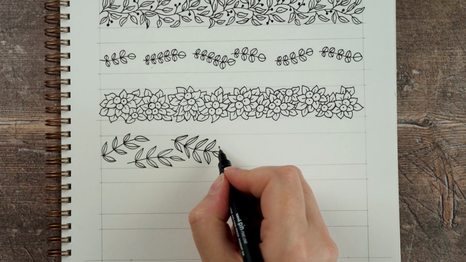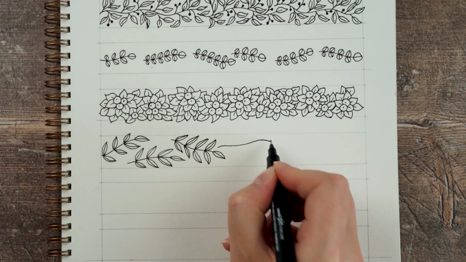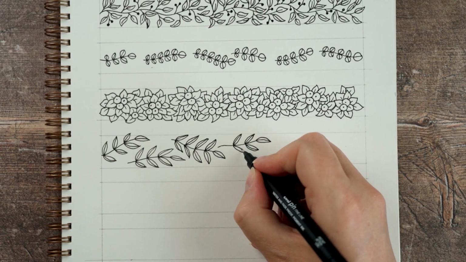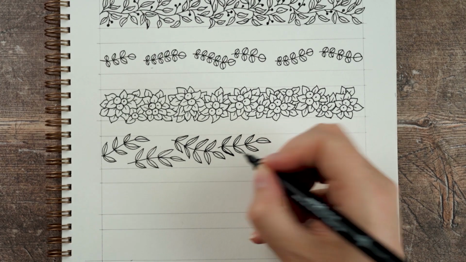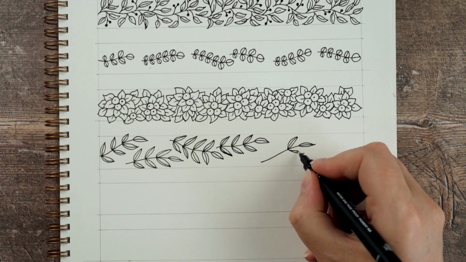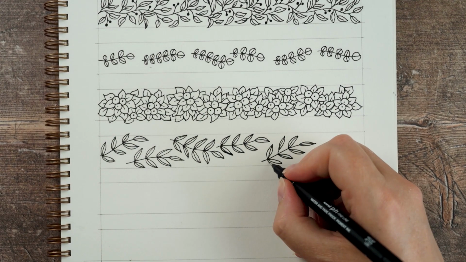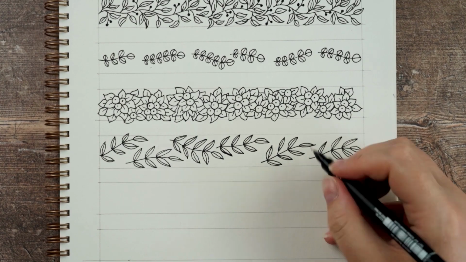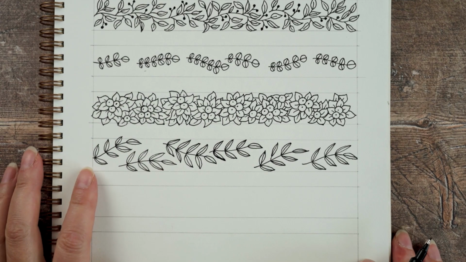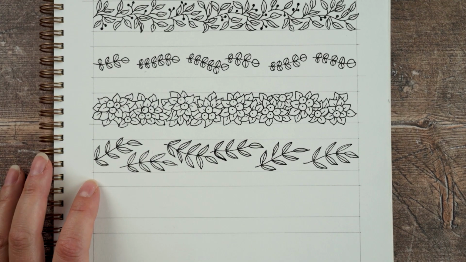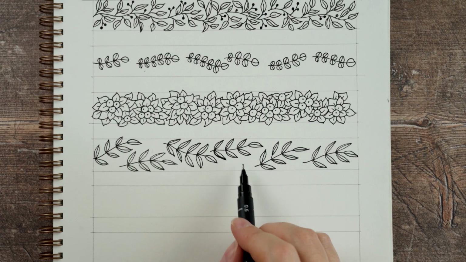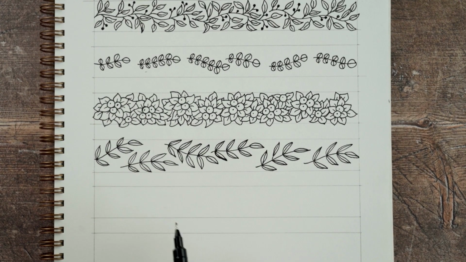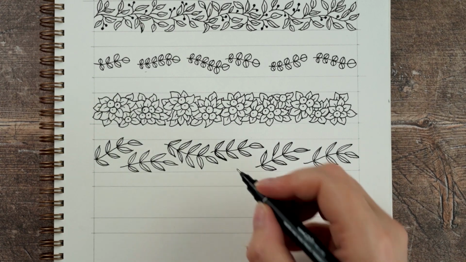So let's draw the next one. I'm going to start here, draw it there. And then I find it useful to have design elements of different sizes when I'm doing something like this, because you end up with gaps. So if you've got a fairly big element, then it's useful to have some small ones, and then you can fill the gaps with the small ones.